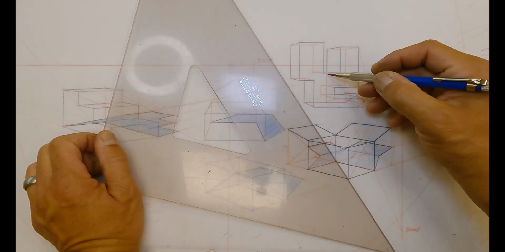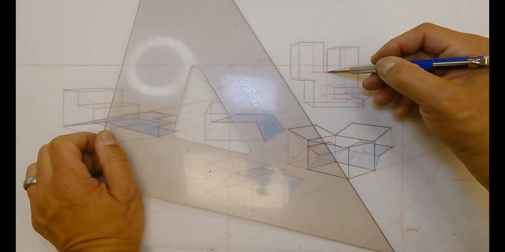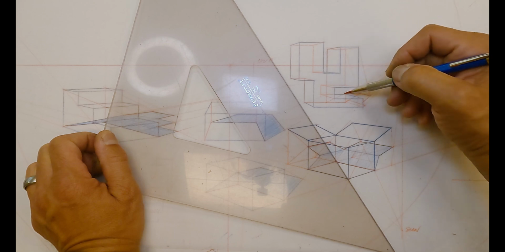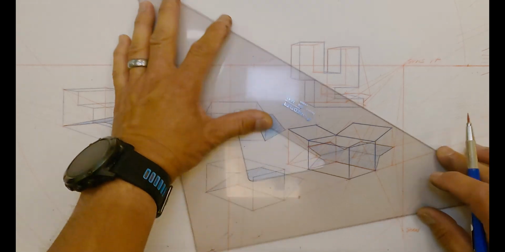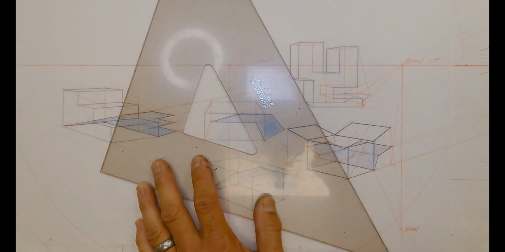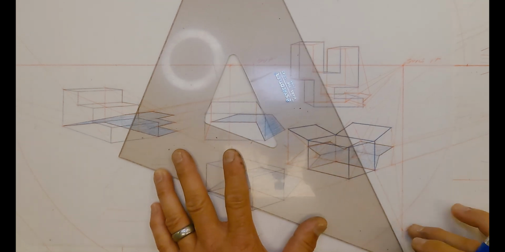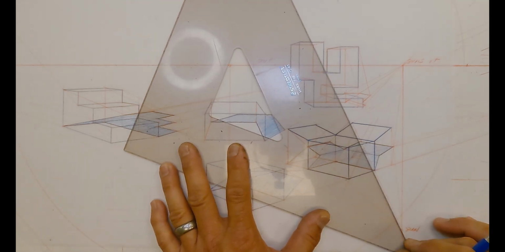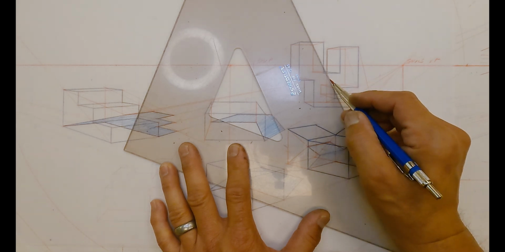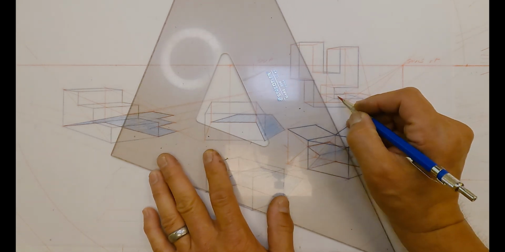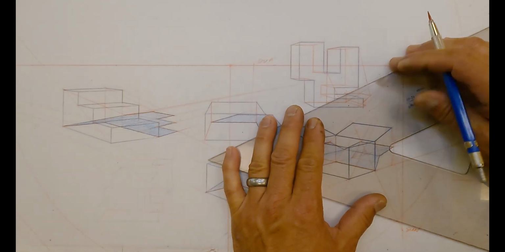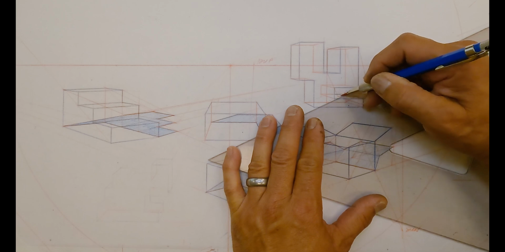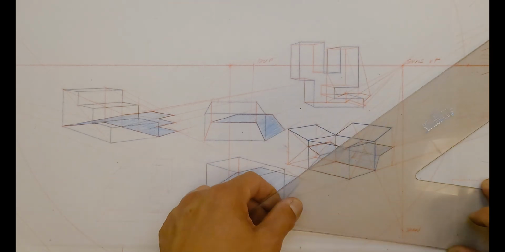Okay, now I need to get, let me see, this corner's here. Now I need to figure out where this is here. So let's see. I just need to use the sun, draw a line to here. The back of this shadow is going to look like this. Even though this is going to be overlapping everything, I still need to draw all of this so I'll know how much I need to tone.